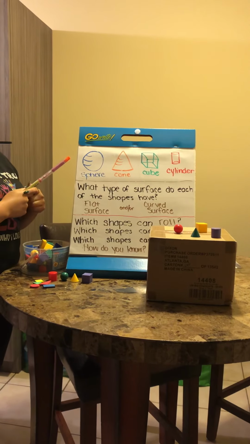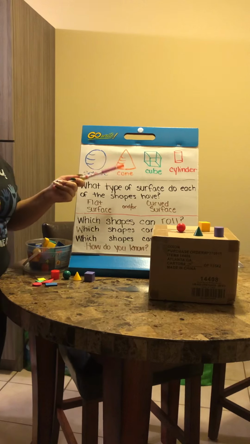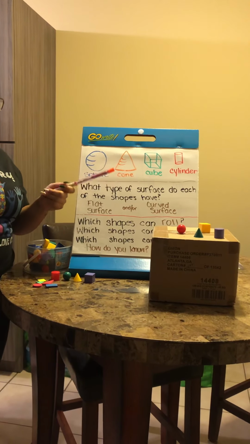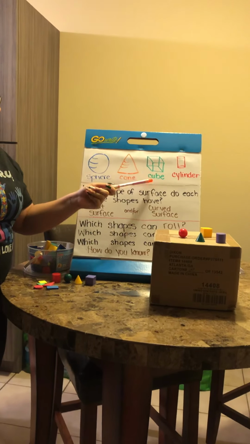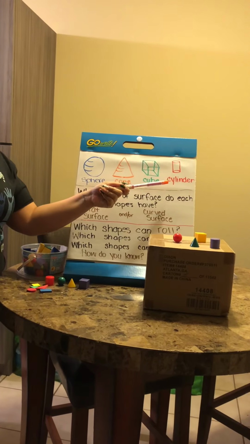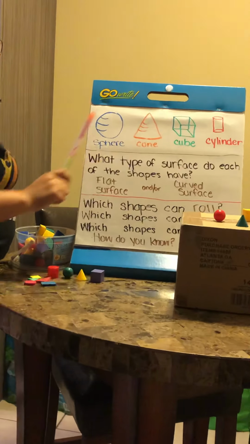What is this one? Alright, good job. This is a sphere. What is this? Good, it's a cone. This one? Good, it's a cube, and the last one is a, excellent, cylinder. So these are 3D shapes.